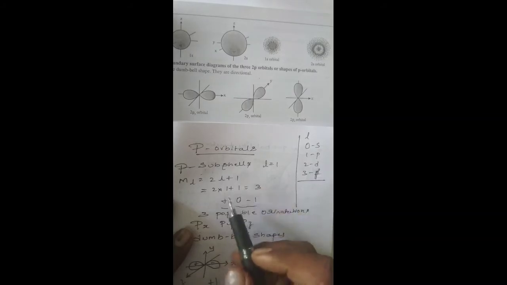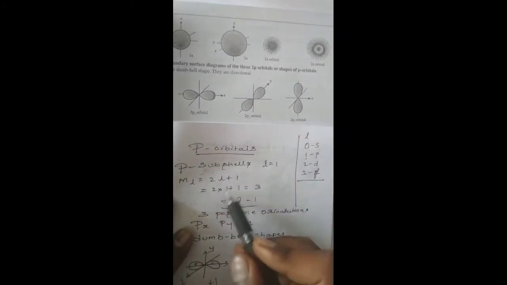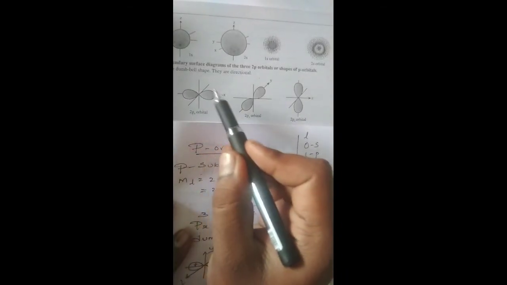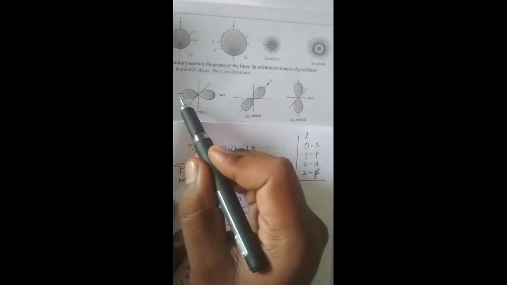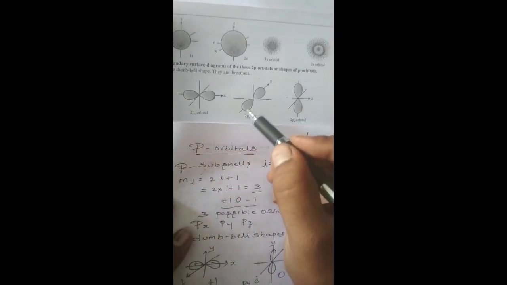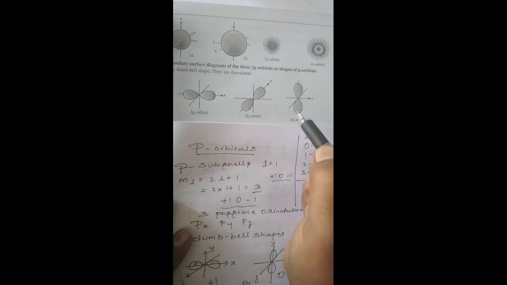For p orbitals, l is equal to 1, correct? So 2 into 1 plus 1 is equal to 3. The magnetic quantum number goes from 0 and minus and plus. Do you understand this? We got 3 possible orientations in p orbital. This is px, because the dumbbell shape is passing in the x-axis. If it is passing in the y-axis, that is py. If it is passing in the z-axis, it is pz. Do you understand here? It has a dumbbell shape.